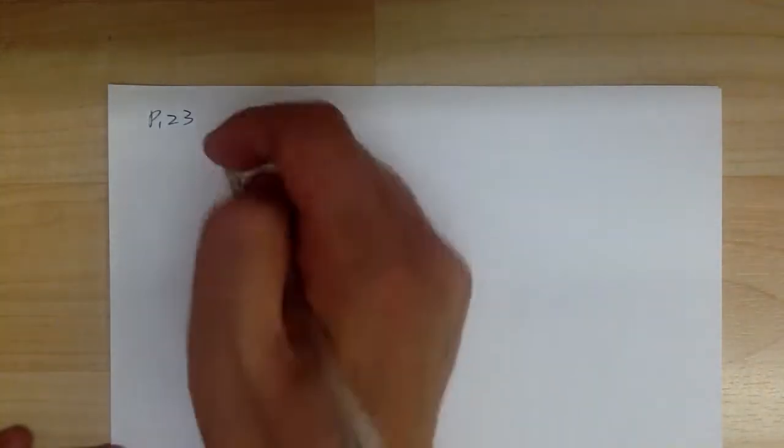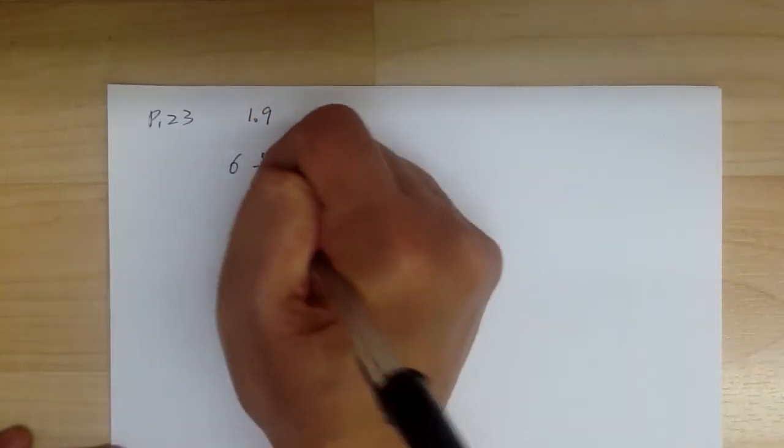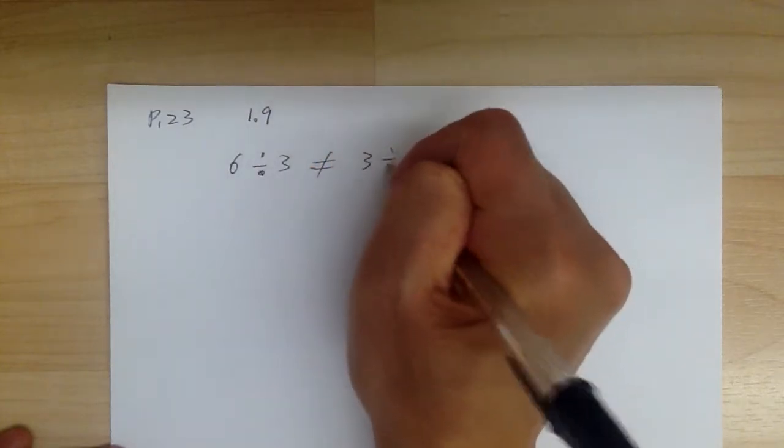Open your book to page 23. This is lesson 1.9, and this lesson is about division of whole numbers. First, division is not commutative, which means you cannot switch the numbers around. So 6 divided by 3 is not equal to 3 divided by 6.